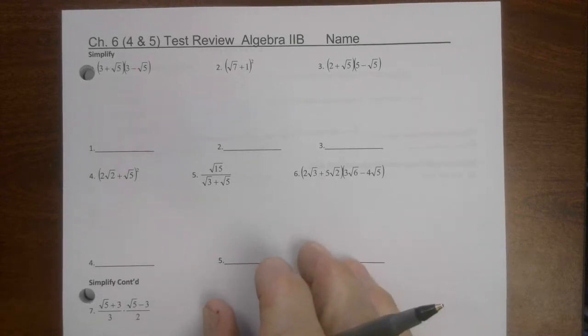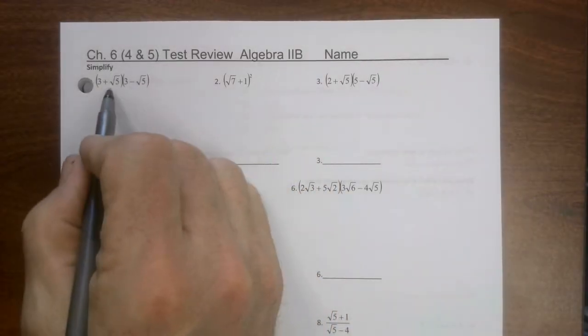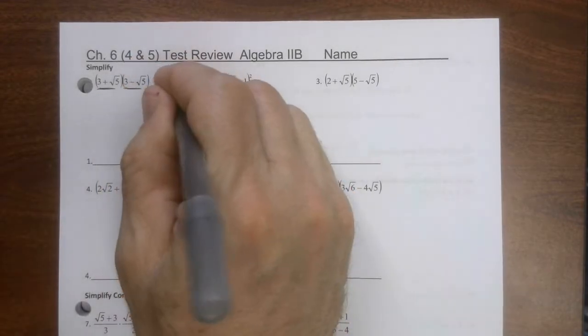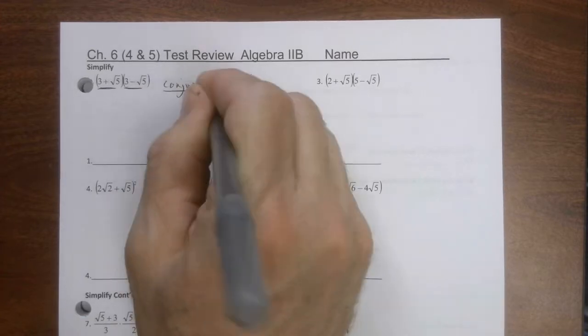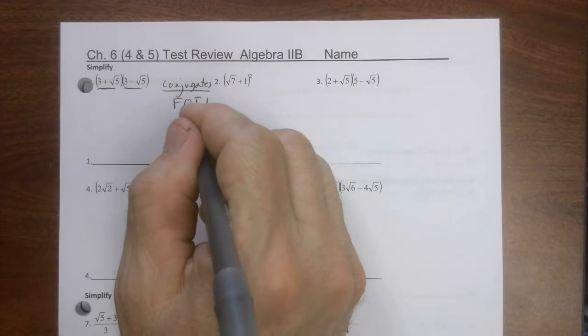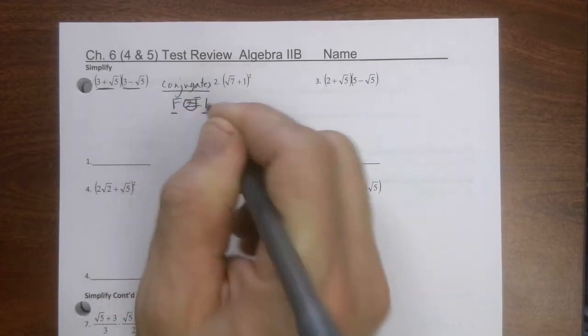All right, we are up to Unit 6, Sections 4 and 5, test review. So, again, this is a binomial times a binomial, but these are called conjugates. And if you notice that they are conjugates, there's no reason to FOIL it all out because the outside and the inside will always cancel. You just need to FOIL.